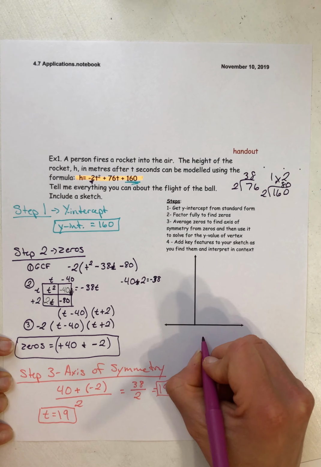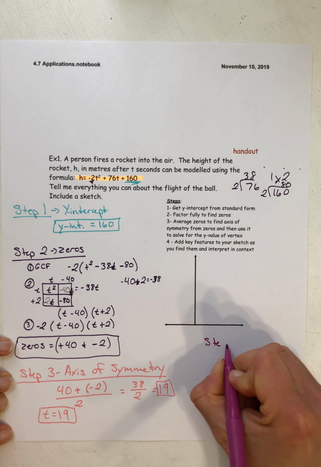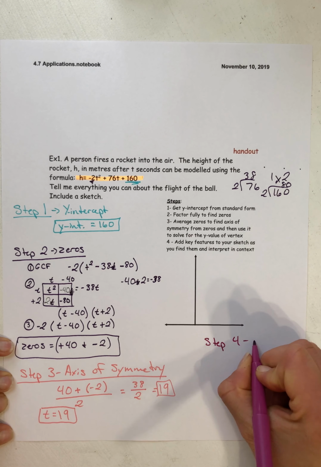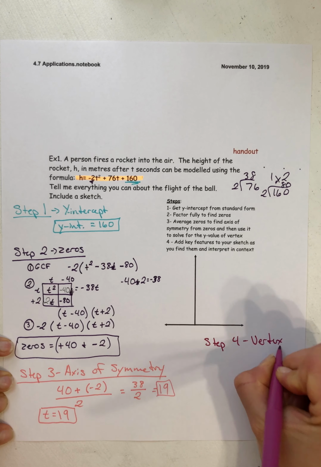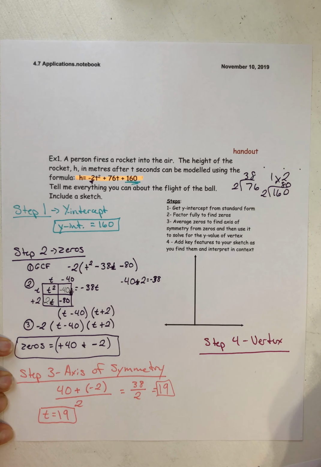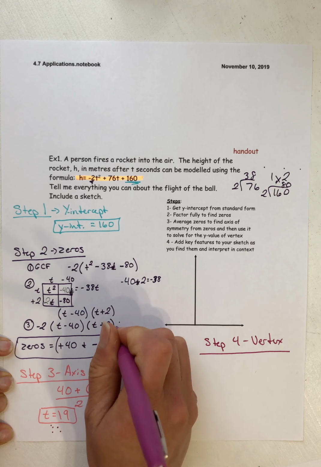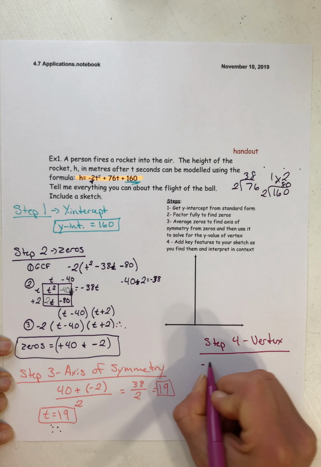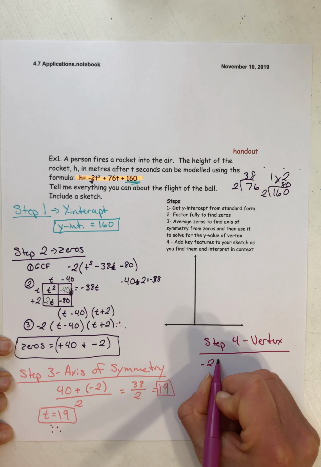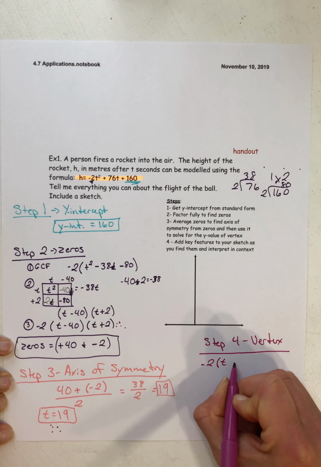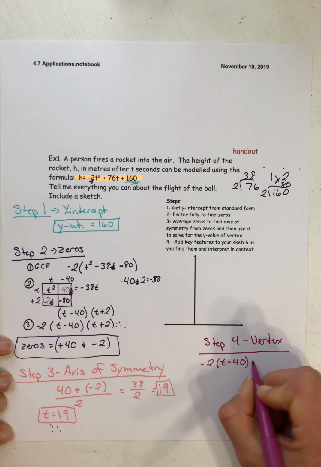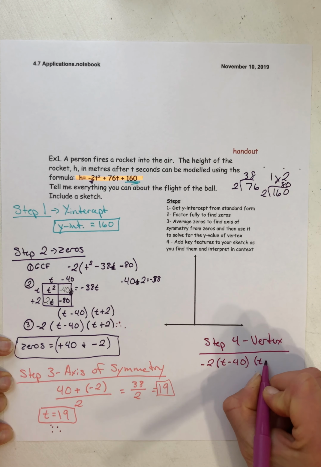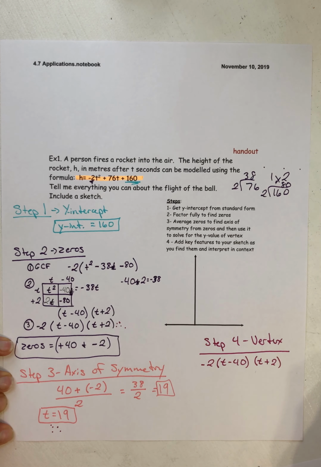And then our very last step, our step 4, is to find our vertex. When we find our vertex, we take this information that we just found and plug it back into our factored equation. So we have our factored equation as negative 2, t minus 40 and t plus 2.